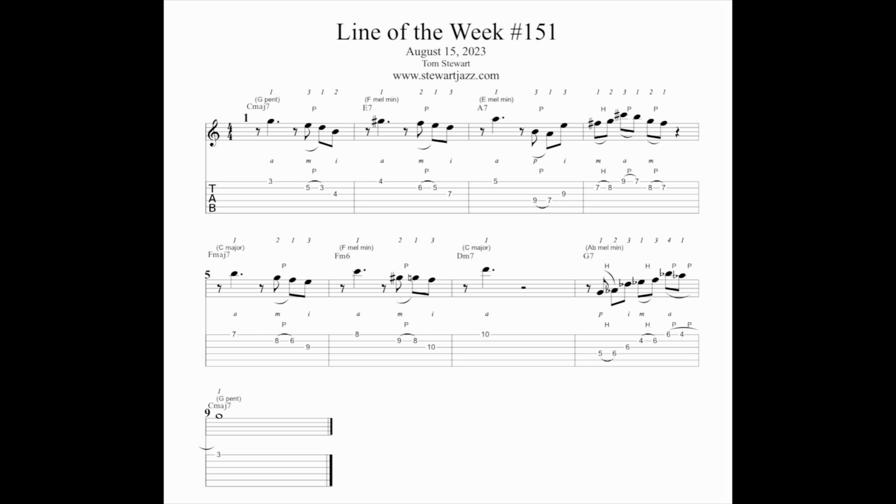Before I get to the line of the week, and so we're all on the same page, here are the chords to the progression. The chords are C major 7 to E7 to A7 for 2 measures, to F major 7 to F minor 6, to D minor 7 to G7, resolving to C major 7.